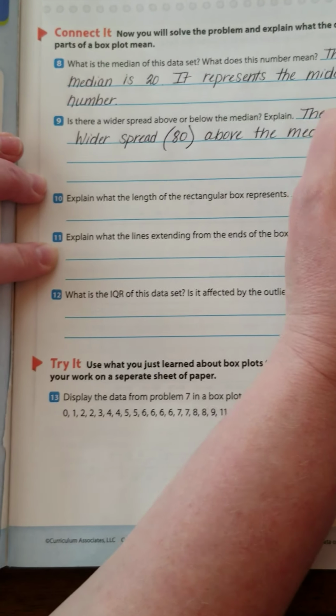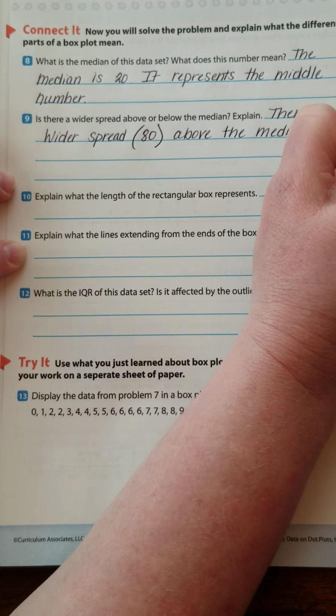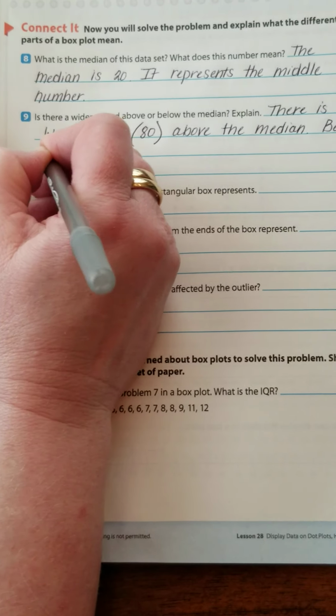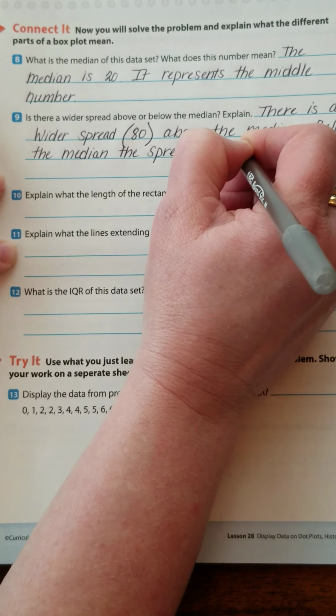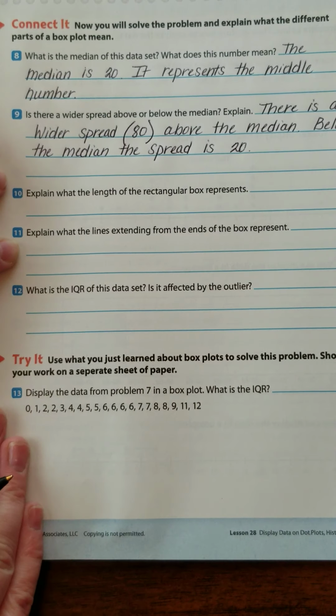Below the median, the spread is 20. All right, moving on.